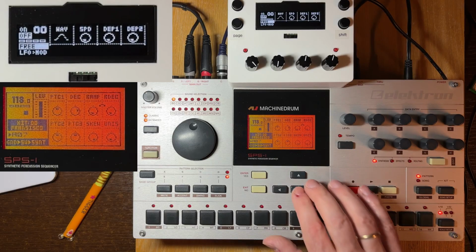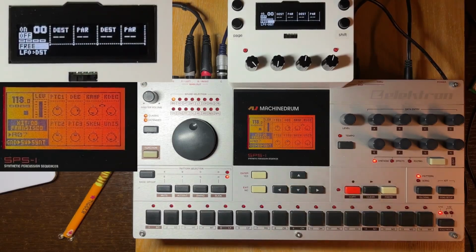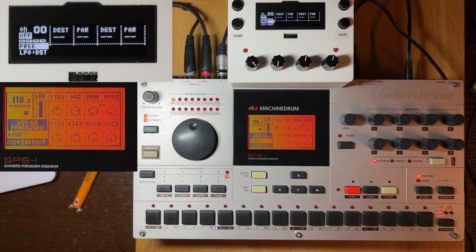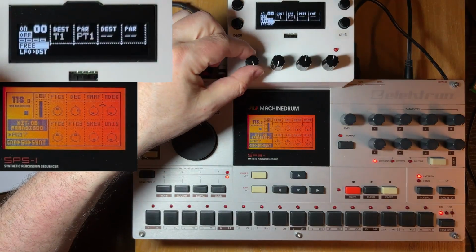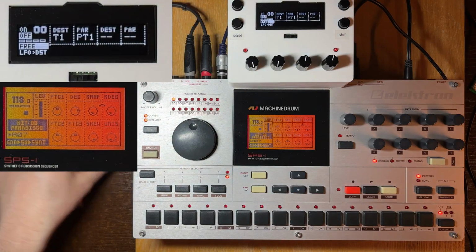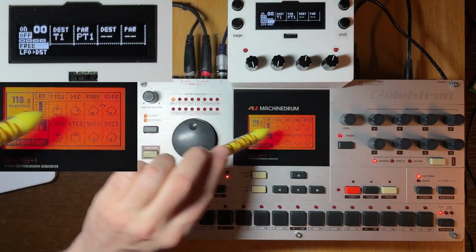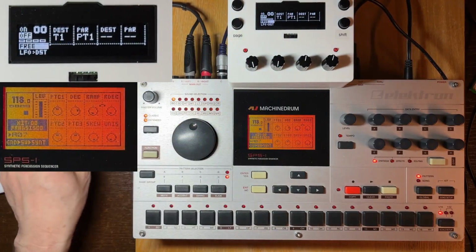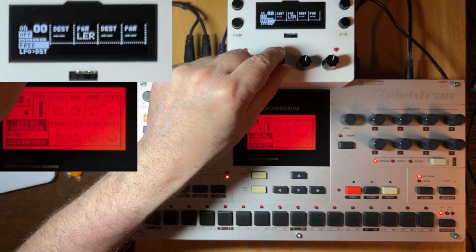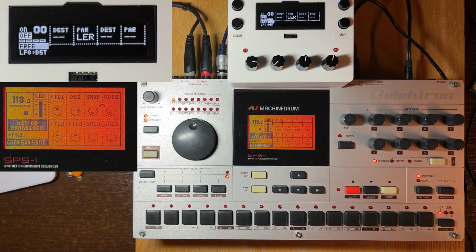Right. So first of all, I will go to the destination page. And we've got 2 destinations here, 1 and 2, and then parameters. Normally, I would go with the destination first. With this LFO, we will be able to modulate 2 parameters at the same time. So for track 1, I will have pitch 1. So this will be modulated by the LFO, but I can do something else. I can actually reset that and then set parameter to LER, so that's learn.